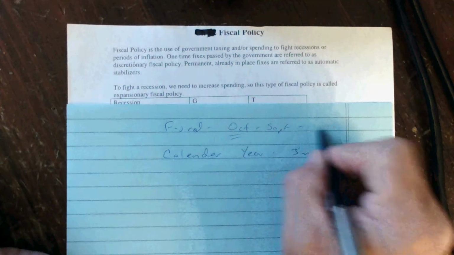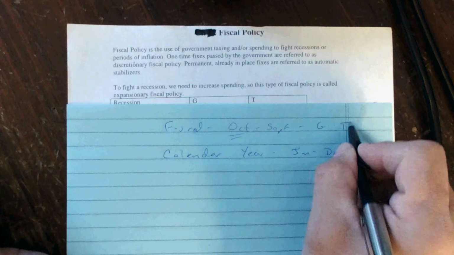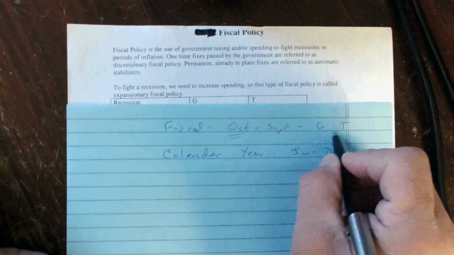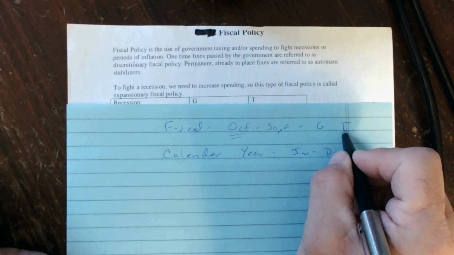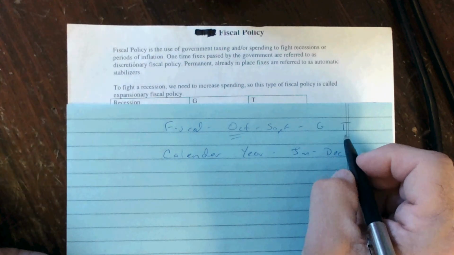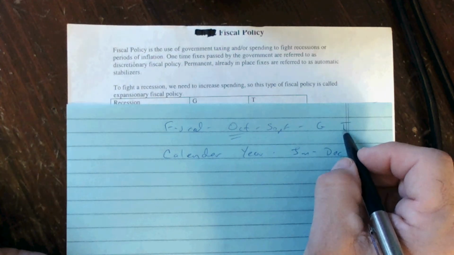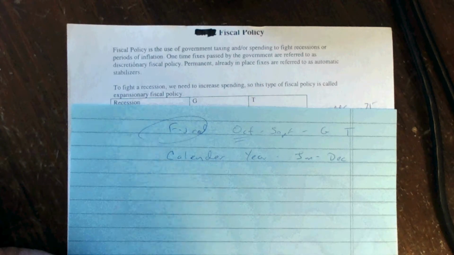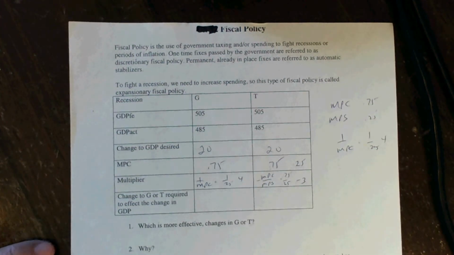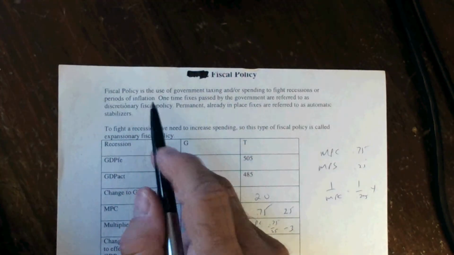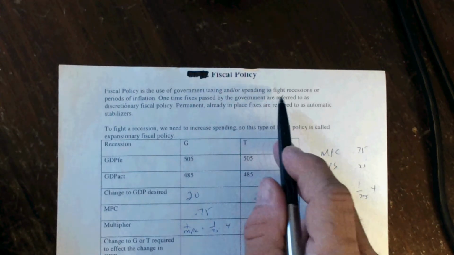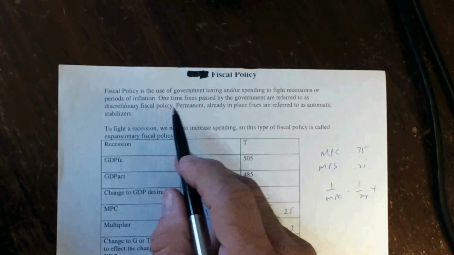And our focus will be on the variables G and T, which the government can control in order to adjust the economic equilibrium and adjust it from a recessionary or inflationary equilibrium to a full employment equilibrium. Fiscal policy. All right. Fiscal policy is the use of taxing and spending or both to fight recessions or periods of inflation.